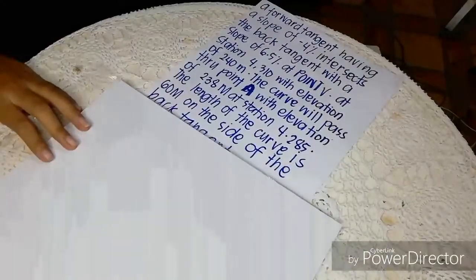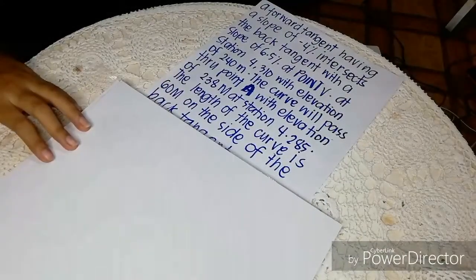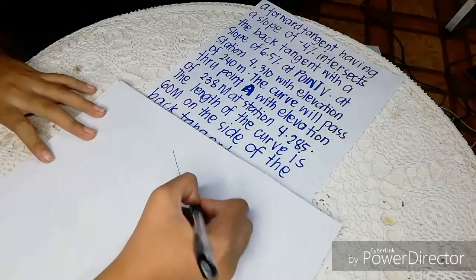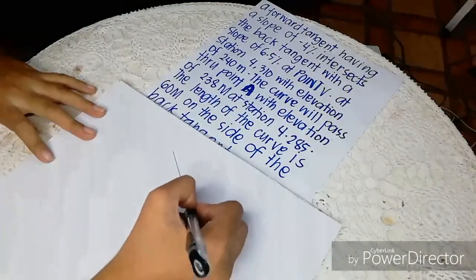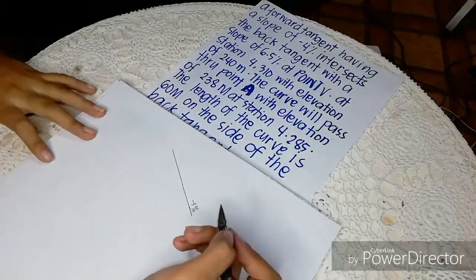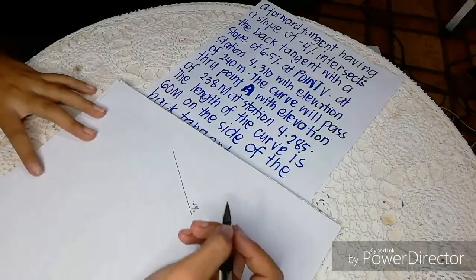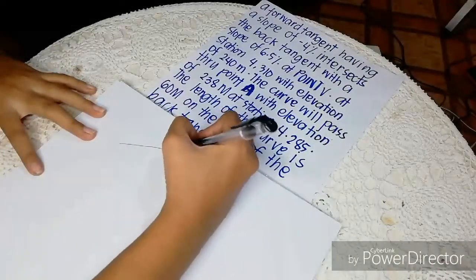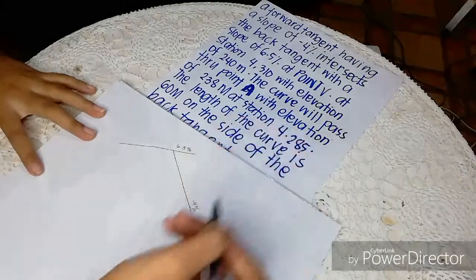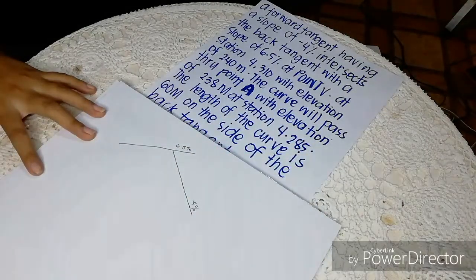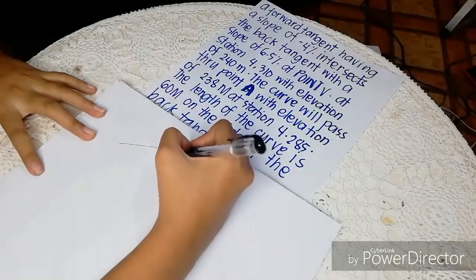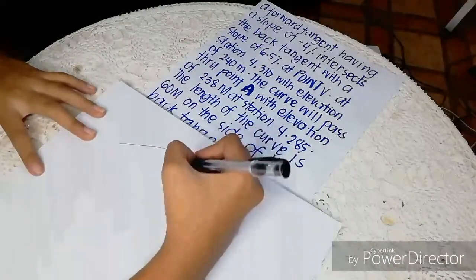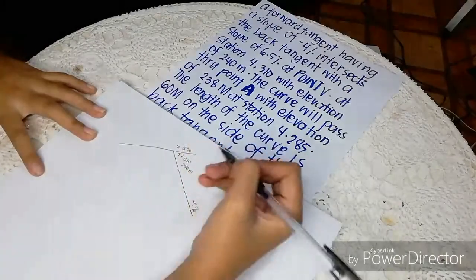Sabi, a forward tangent having a slope of negative 4% and a back tangent with a slope of 6.5%, with a station of 4,310 and elevation of 240 meters.